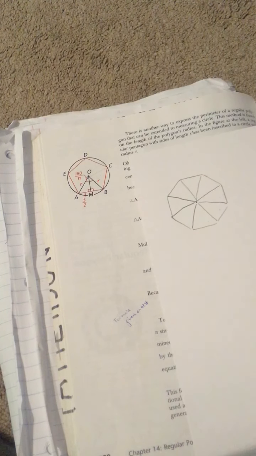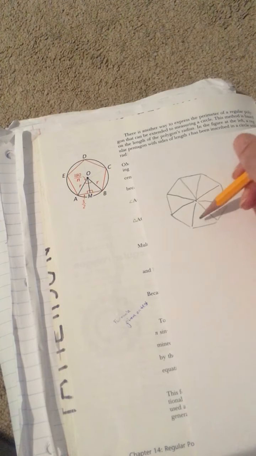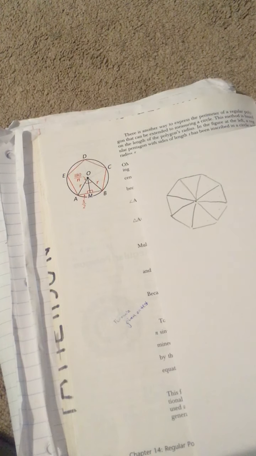Okay, so I can divide it into triangles. So then you can see how we can use our triangle knowledge to very easily find, for instance, the area, as we'll do in the next lesson. Because if I can find the area of one triangle, I can just multiply it to find the area of the whole polygon.